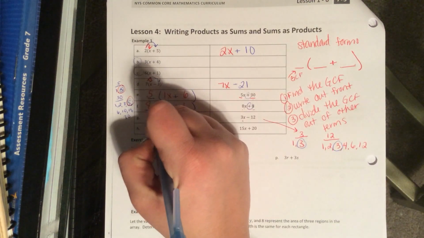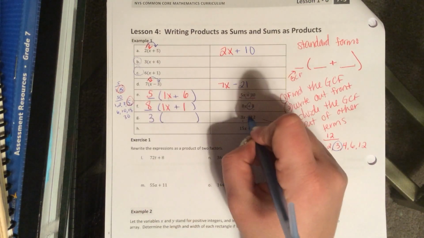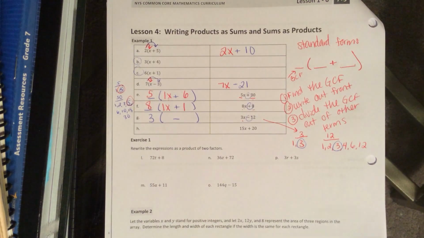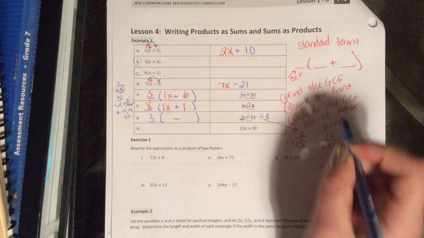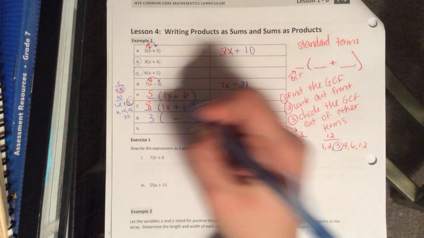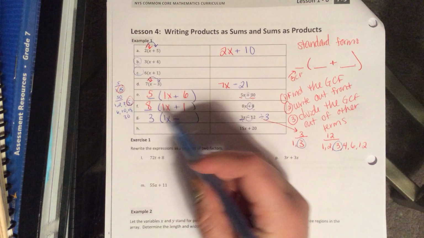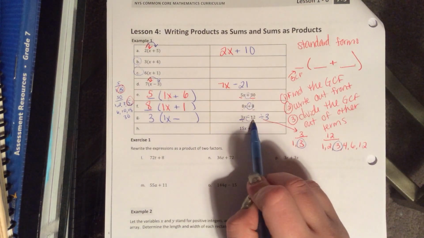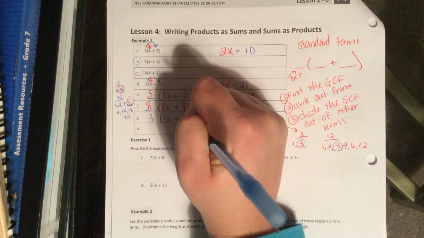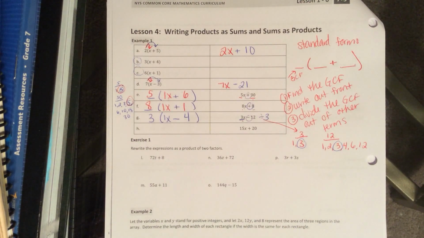So your 3 goes out front. You have subtraction now. So you put subtraction in the middle. Okay. So now you do 3 divided by 3. So it's just 1x. This is just a pattern. In this case, it's not always going to hold true. And then 12 divided by 3 to get 4. Okay.